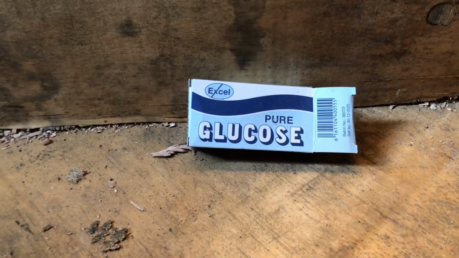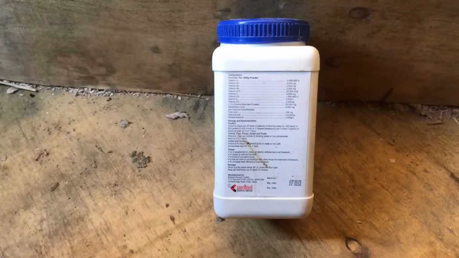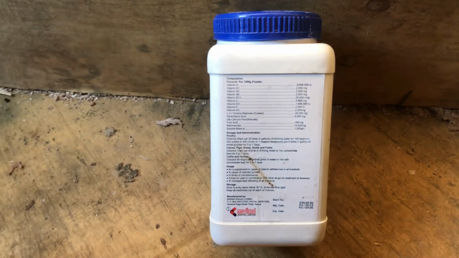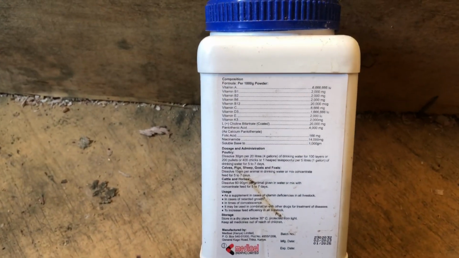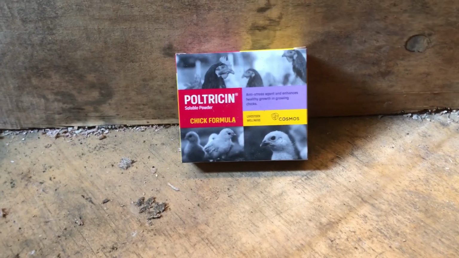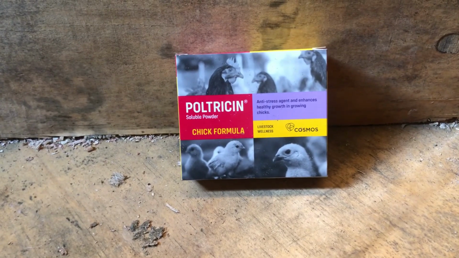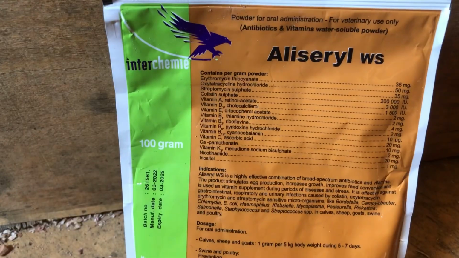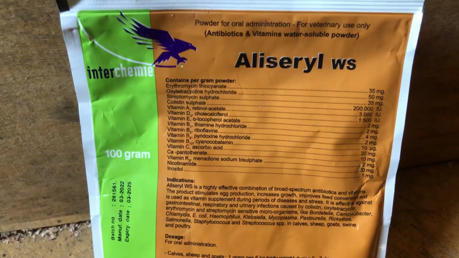The benefit of glucose is that it will provide energy for the weak chicks, because they have traveled a long time to your farm. That is one thing. The second one is the multivitamin. The multivitamin, as the name goes, will give appetite to your chicks. The third one is the chick formula. What is the benefit of the chick formula? The chick formula has something known as oxytetracycline. Oxytetracycline is an antibiotic that will prevent your chicks from getting any cases of coccidiosis.